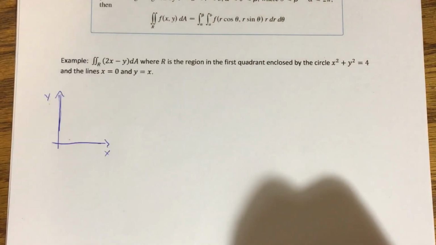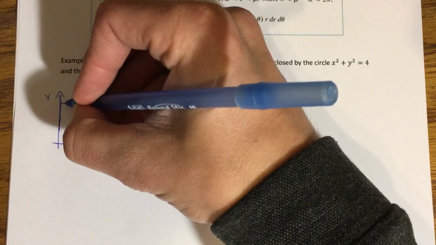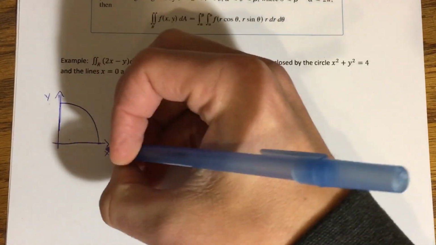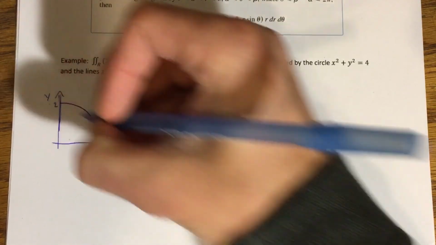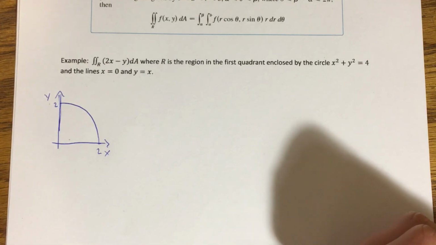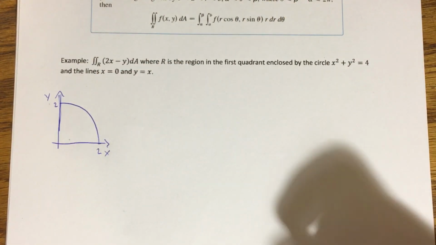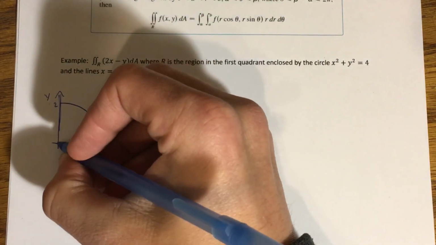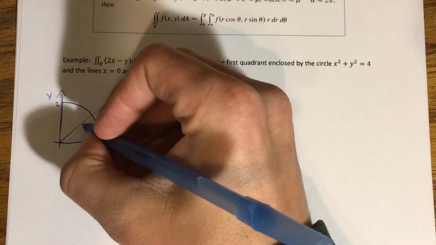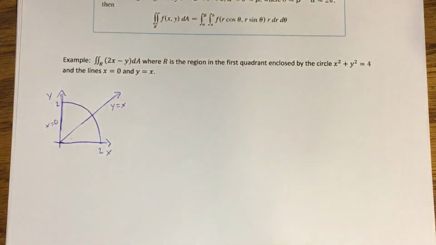All right, now this is the circle centered at the origin with a radius of 2. So we're only in the first quadrant. It's going to look like a quarter circle. And looking at the lines that we're supposed to use to bound this region, x equals 0, that's the y-axis. Y equals x is a line passing through the origin with a slope of 1. So that's y equals x right there. And here we have x equals 0, the y-axis.